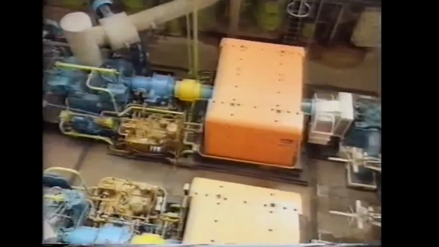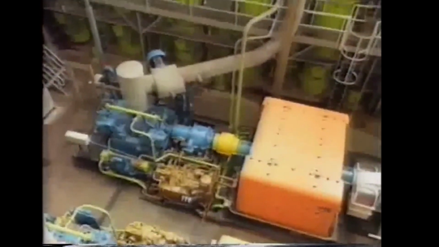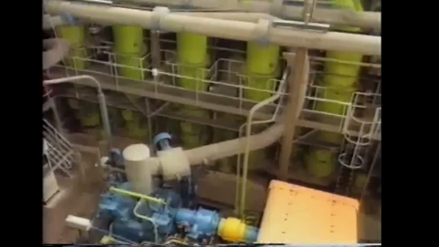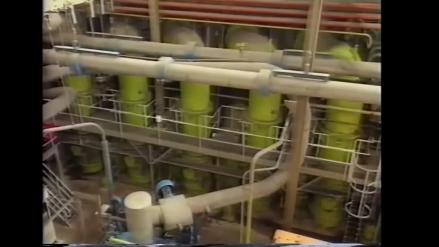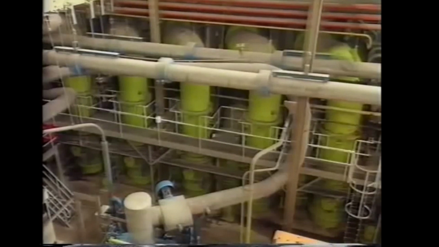Once the steam has done its work and exhausted its useful energy, it has to be turned back into water so that it can be reused. That happens in the green pipes, which are the condensers.